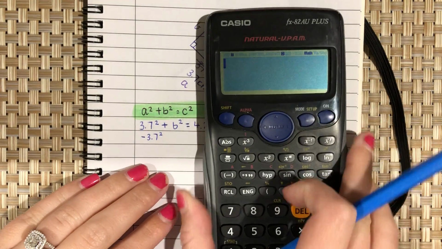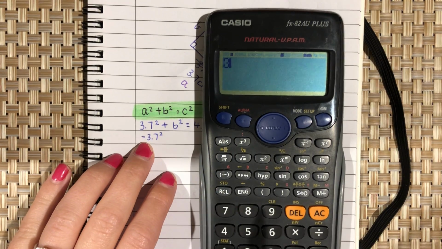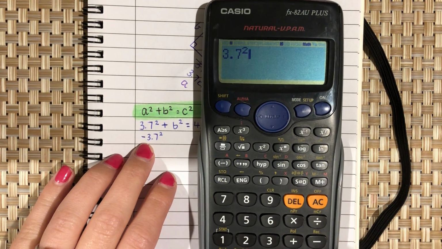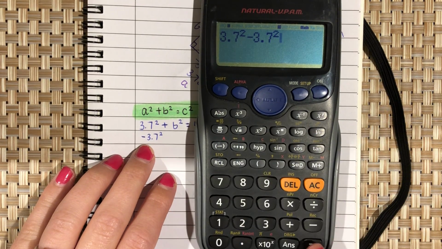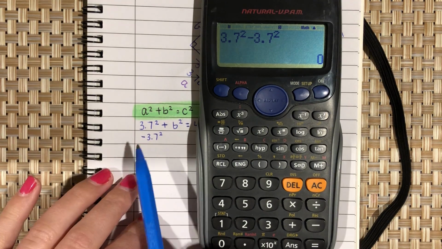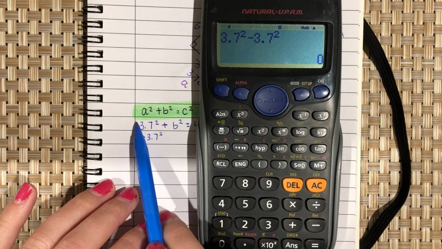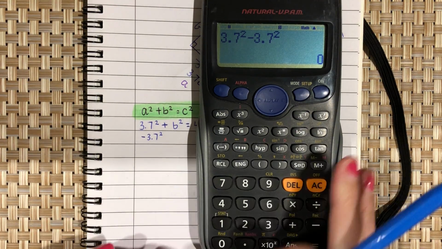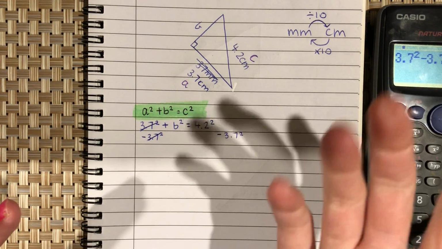And I'll actually show you by putting it in my calculator. I can show you that this actually cancels out. So 3.7 squared minus 3.7 squared equals 0. Okay, because the imaginary plus sign in front of here and this minus sign actually cancels each other out. So that's why I go straight ahead and just cross them out, because it's 0, it's nothing.